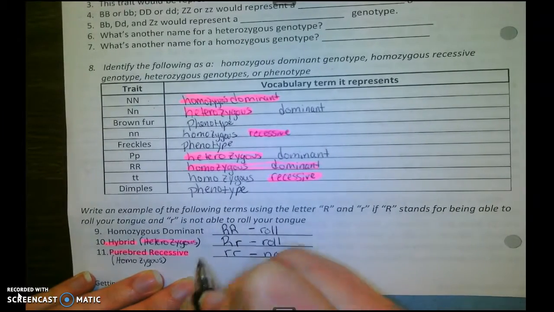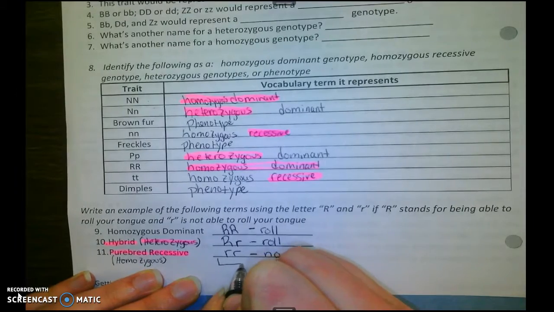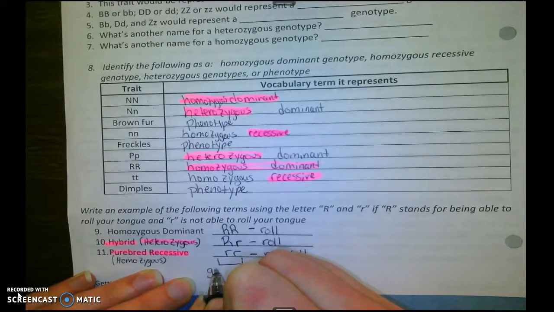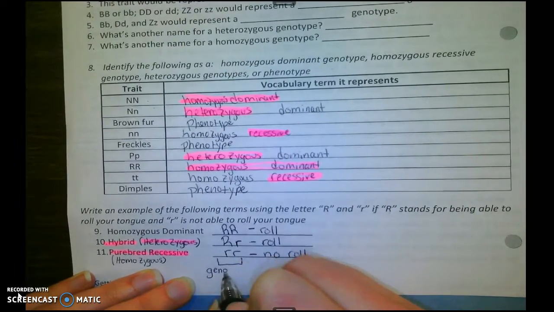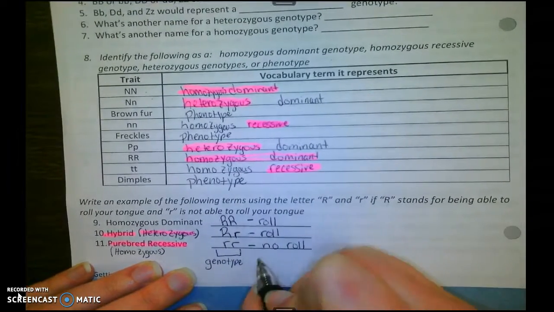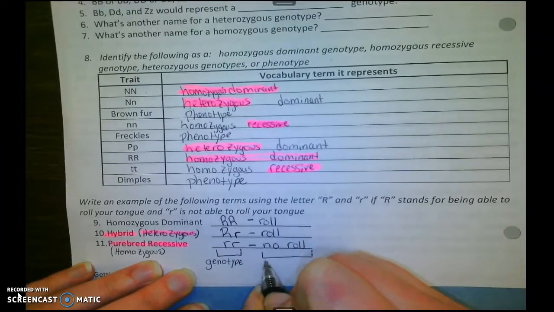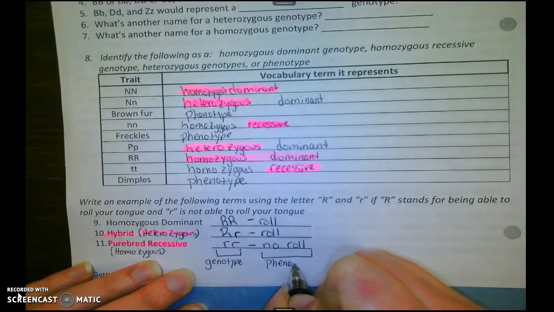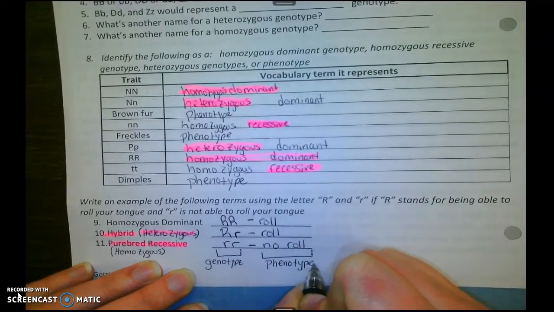So what we've just done is we have written out the genotypes, the alleles, the letters themselves. And we've also written out the phenotype, what you would see in this person.